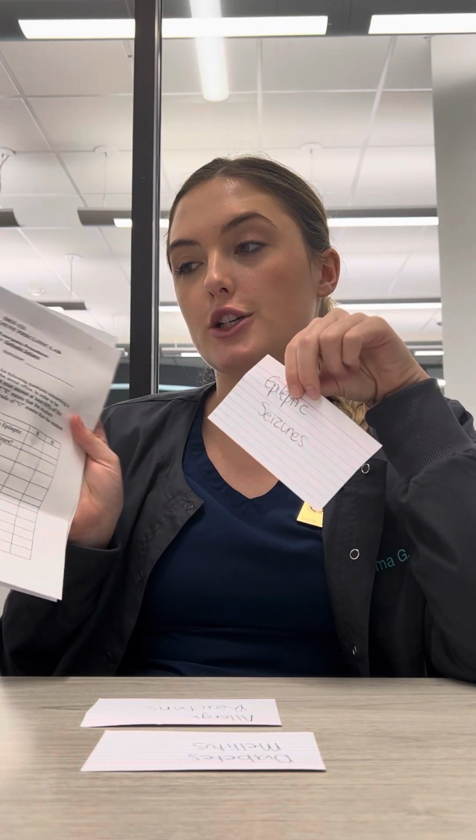Second, we have epileptic seizure. What is happening inside the brain during an epileptic seizure? And that is like brain signals going off. Not really a signal, but just like a disruption in the brain of signals. What is the most common type of epileptic seizure? And that's grand mal seizure.